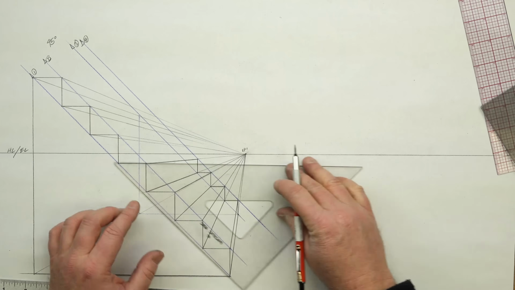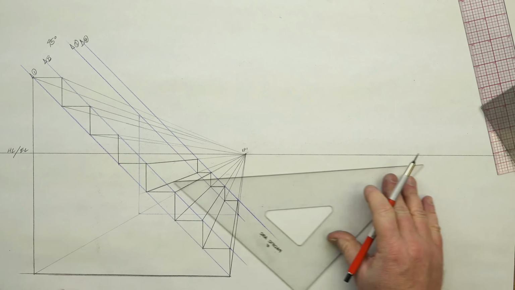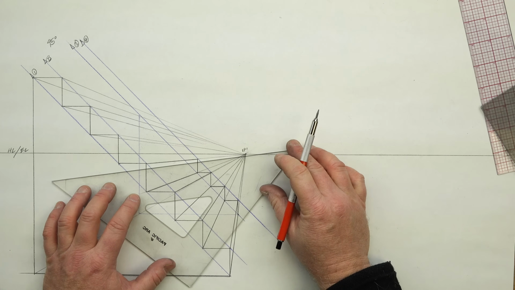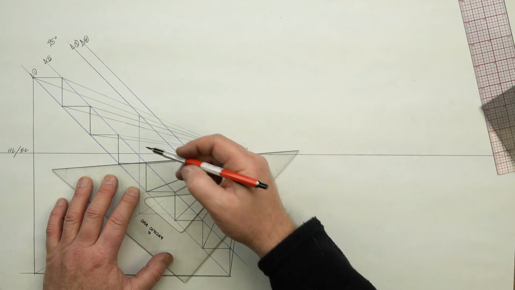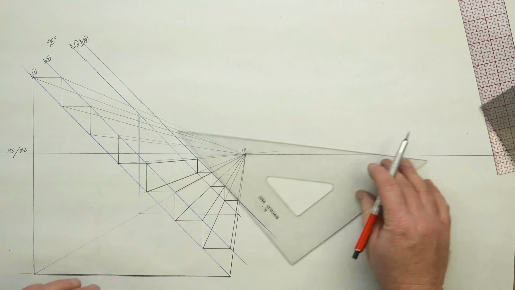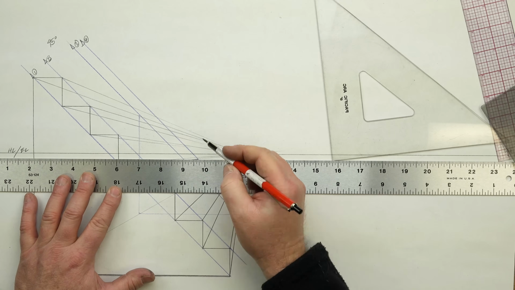Now we've got a tread. I'm going to need to draw a depth line from this point to the vanishing point. Sometimes we need it, sometimes we don't. Here's why. It's going to be peeking over through here, right through there, over to our vanishing point. Now I know where to end my tread, right there. See how it lines up?